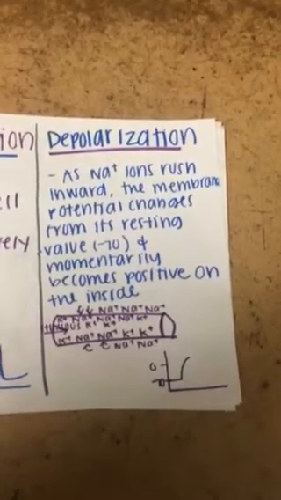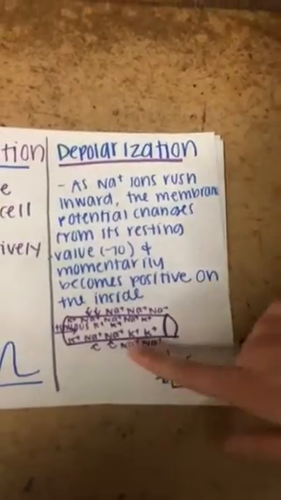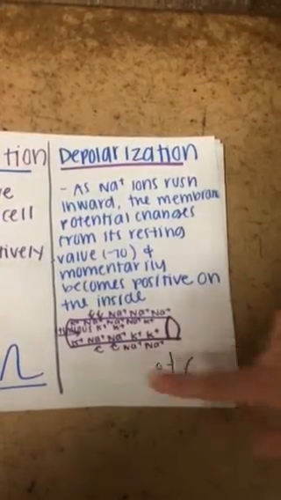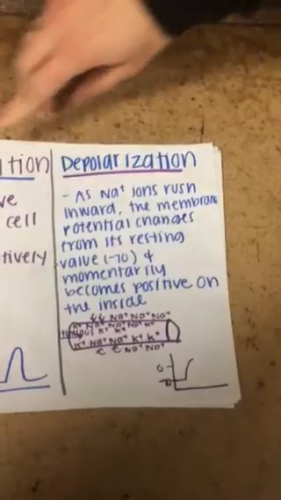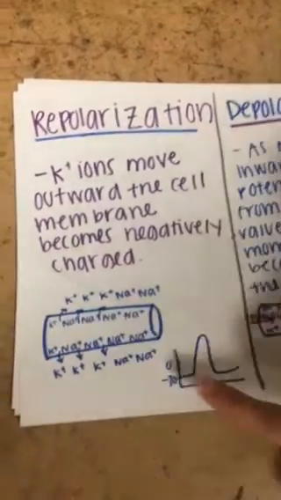At almost the same time, channels open to allow some of the potassium ions to pass through. As the potassium ions move outward, the membrane becomes negatively charged again, also called repolarization. It remains this way until it's stimulated again.